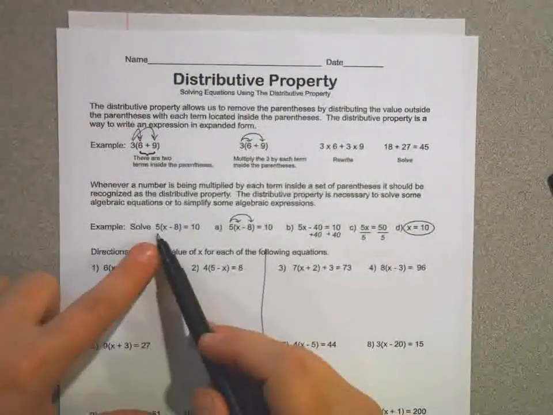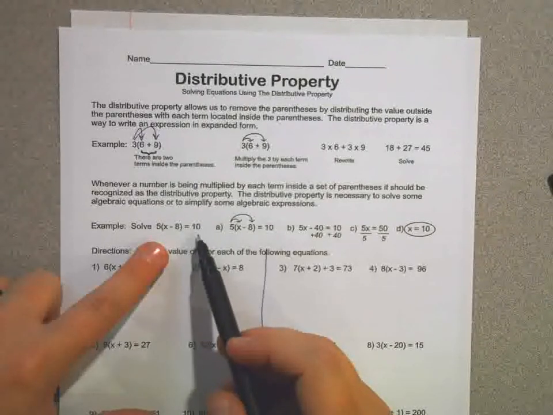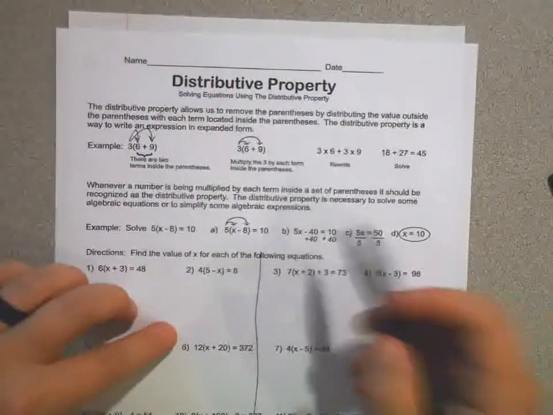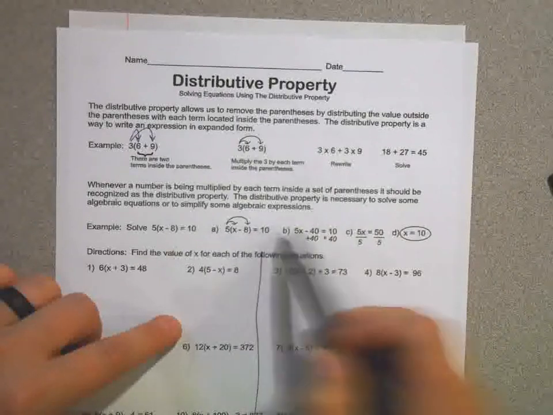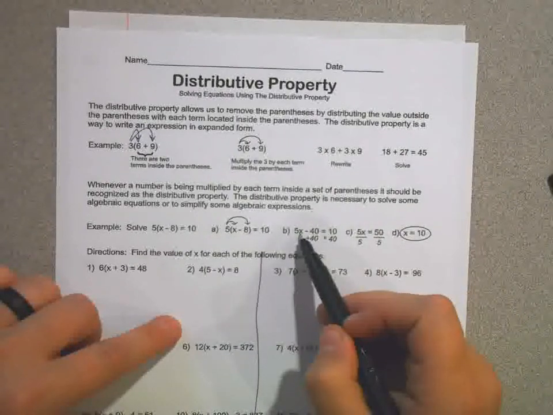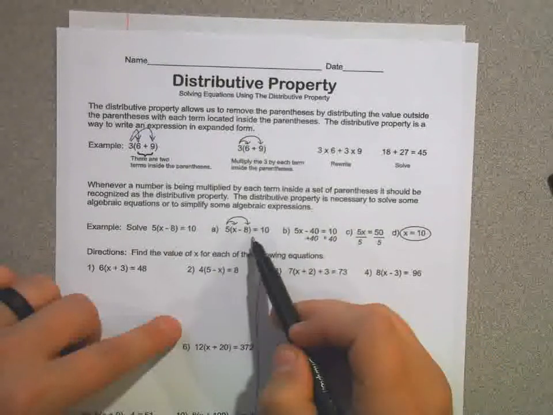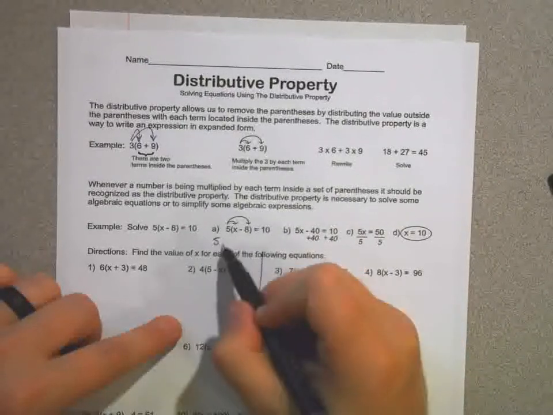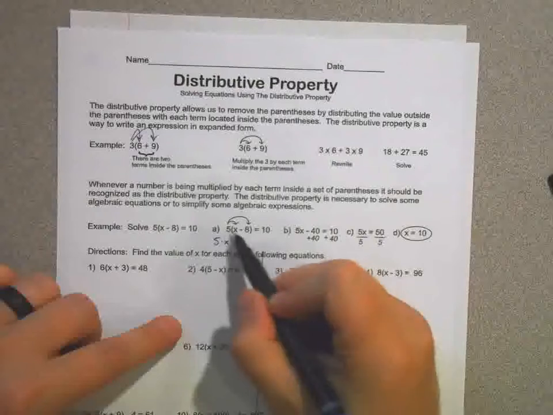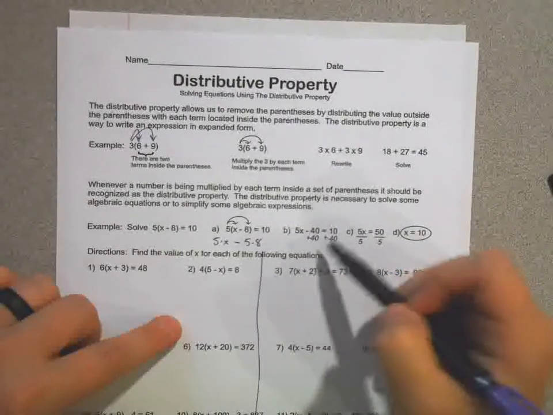So I have 5 times x minus 8 gives me 10. All right, so I got to think about this and say I have 5 times x and 5 times minus 8 equals 10. So 5 times x is 5x. 5 times minus 8 is minus 40. So my equation from this turns into this: 5 times x minus 5 times 8, and that gives me 5x minus 40.